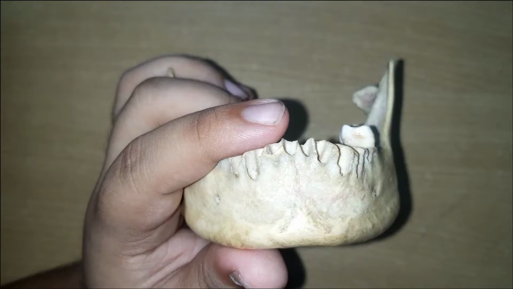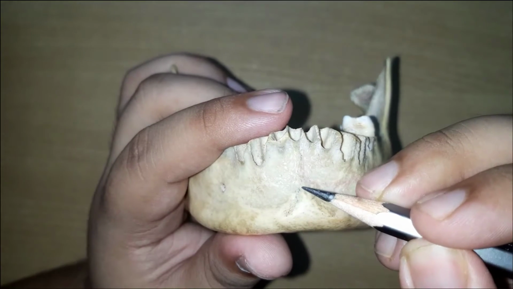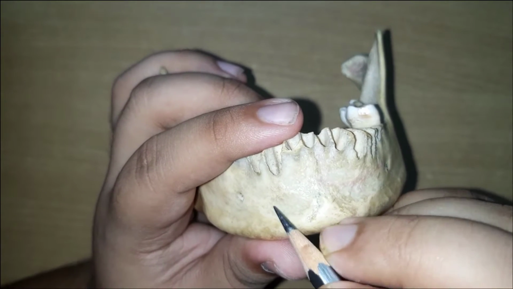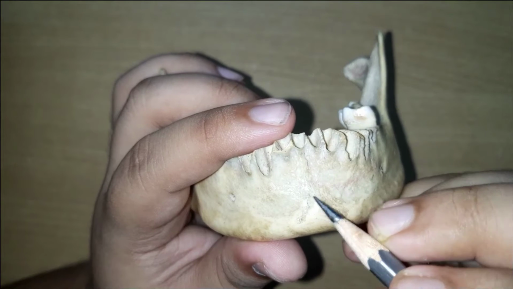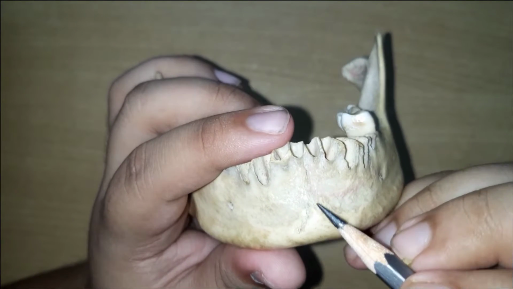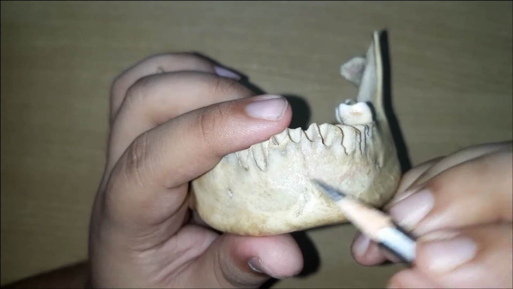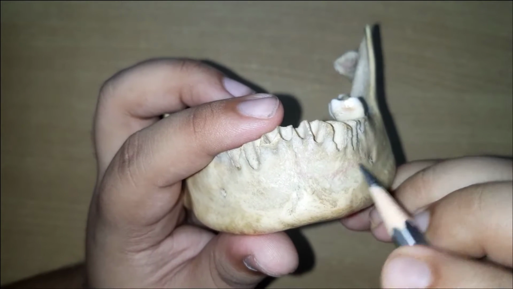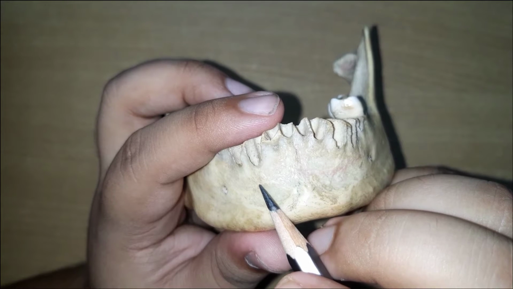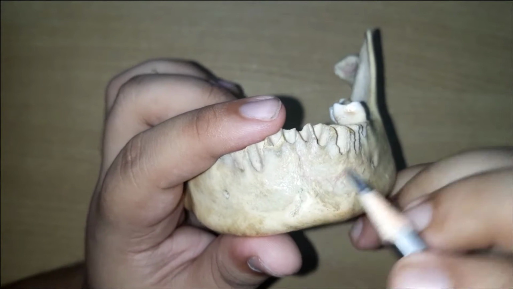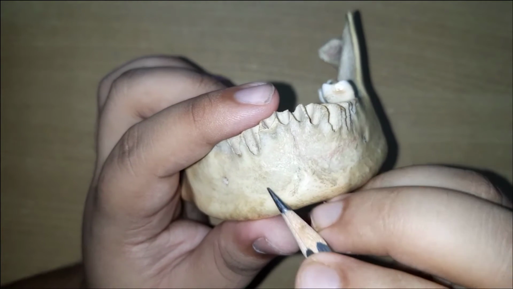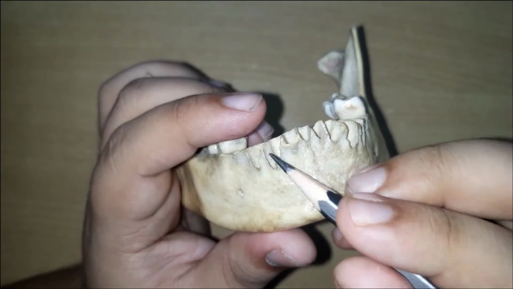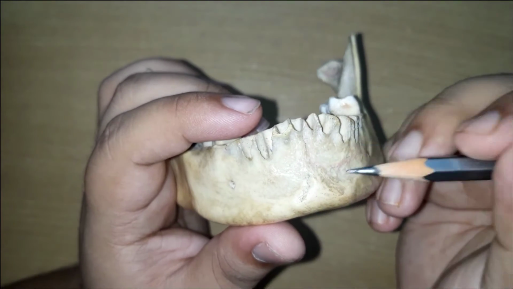Done? Again, another interesting thing to notice is the presence of two depressions on either side of the mental protuberance. These depressions are known as the incisive fossa, because they are located at the level of the incisor teeth.